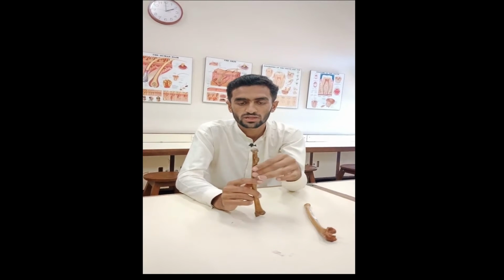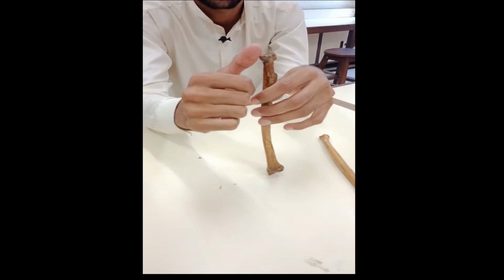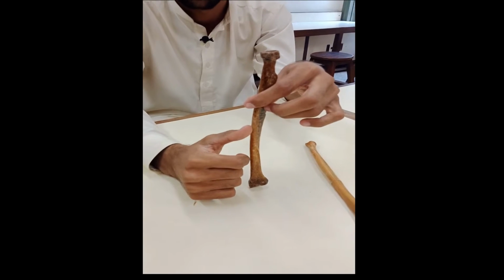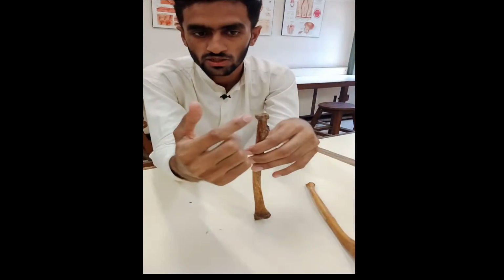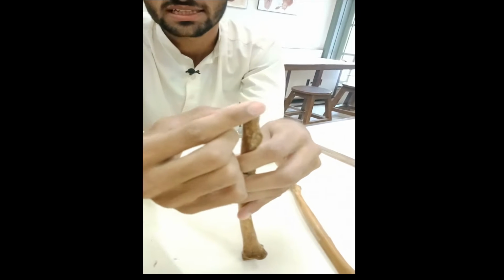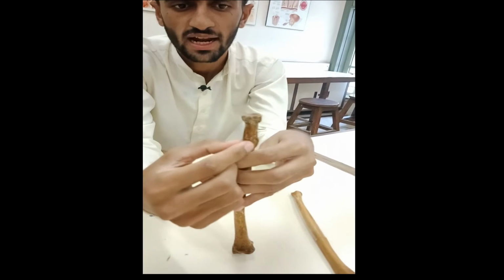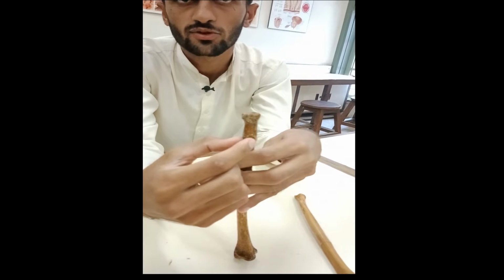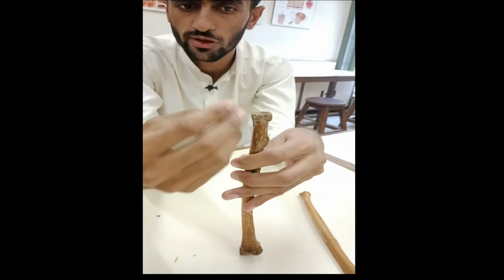So the radius bone, if you look at the three areas, this is the proximal, this is the shaft and body, this is the distal part. If you look at the proximal side, please focus here. Here is your head, and inferior to the head, of course, the neck is present. And you can see a tuberosity here. We name it the radial tuberosity. So this is all about your proximal end.